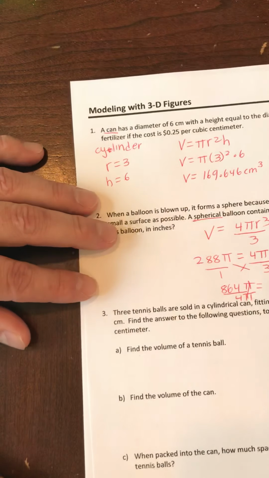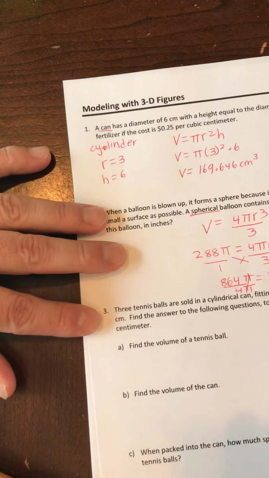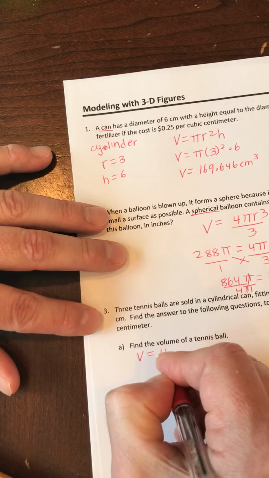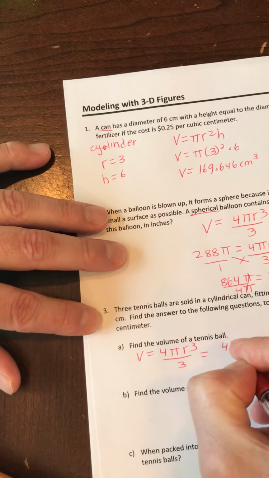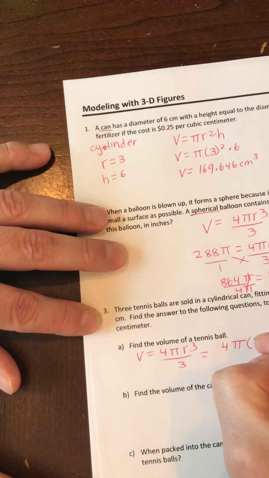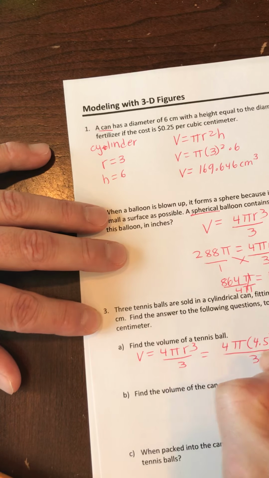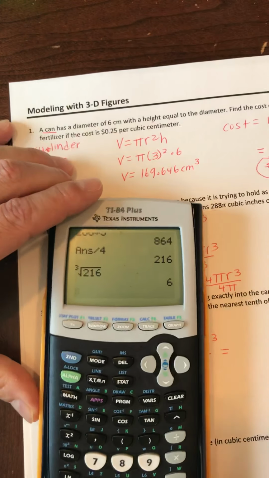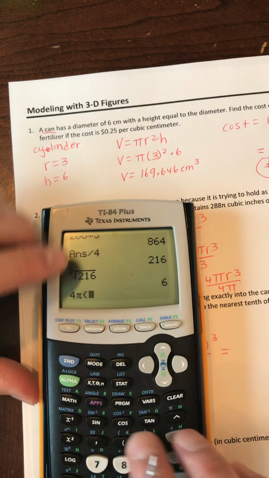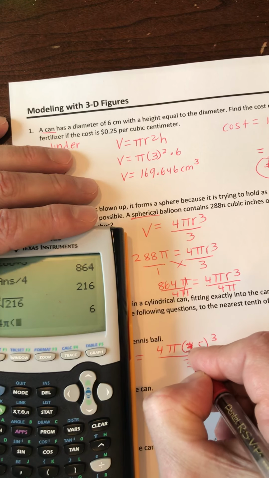So we know the radius is 3.5. It's a sphere, so it's 4/3 pi r cubed. So that's going to be 4 pi times 3.5 cubed all over 3. I wrote 4.5 cubed, but it was 3.5, right?